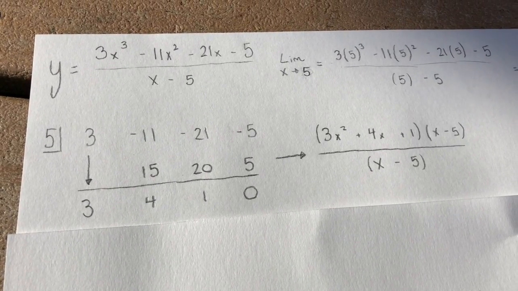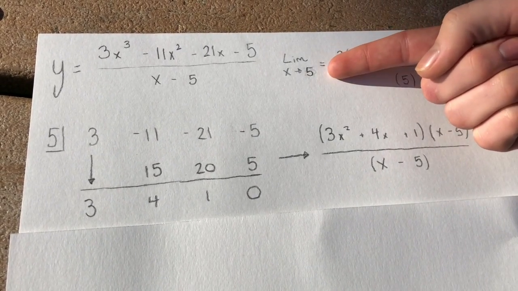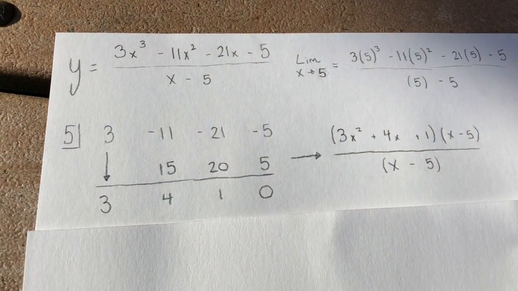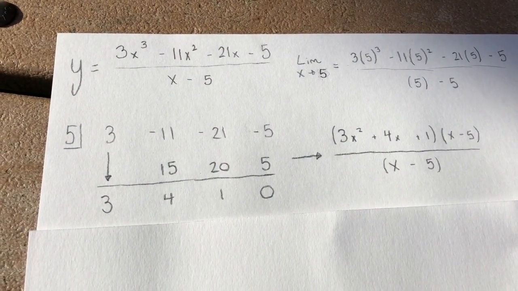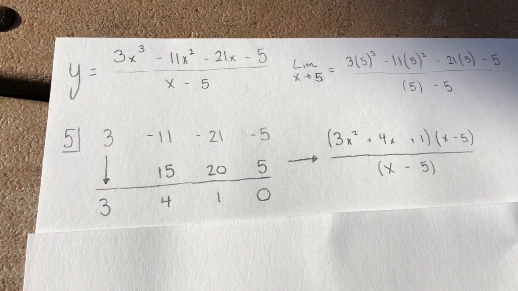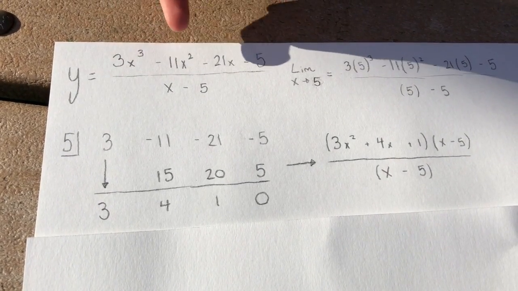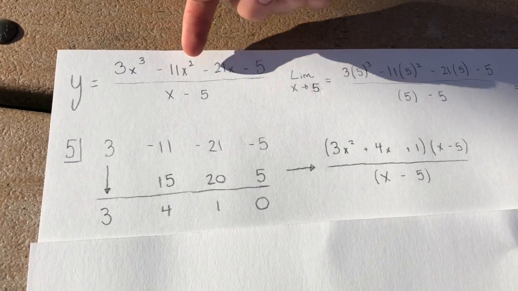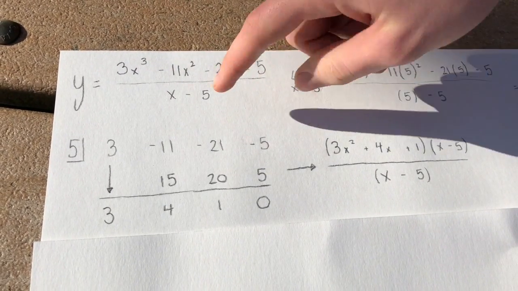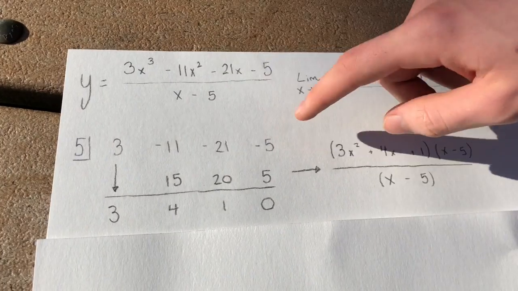In order to do synthetic division, you take whatever number you're approaching and you plug it in right here, and then you take the coefficients for all of the factors on top, so that being negative 11, negative 21, and negative 5, and you plug them in on top here.